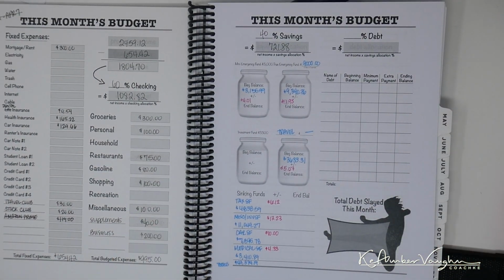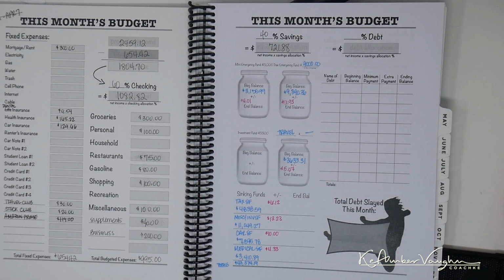So this is the way that I do my reconciliation of my savings accounts and sinking funds at the end of the month and then set up the following month.